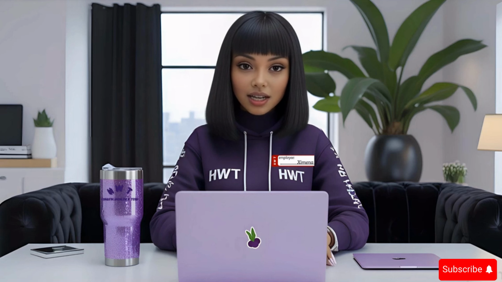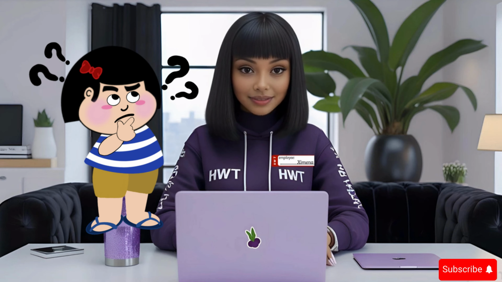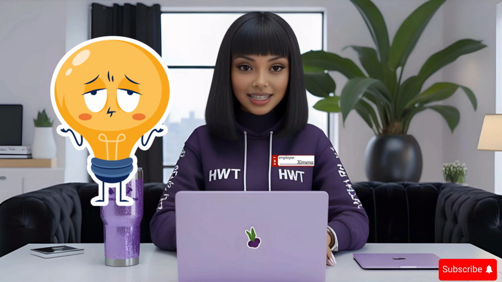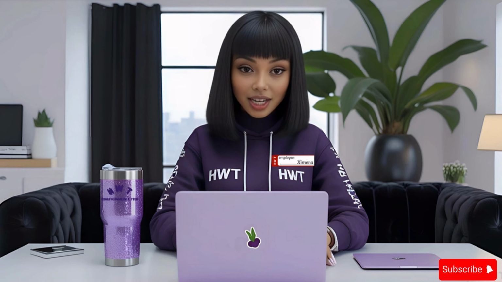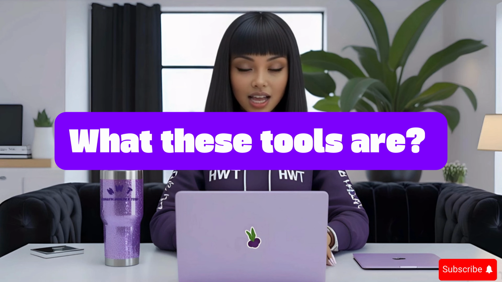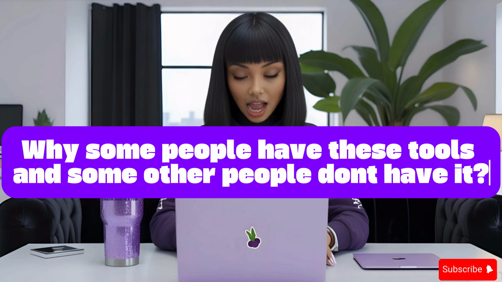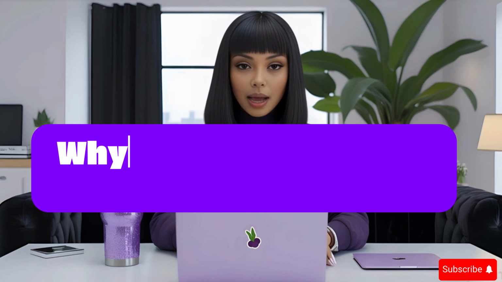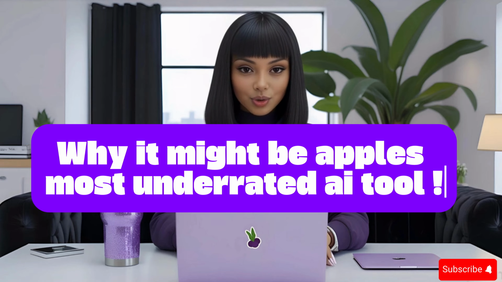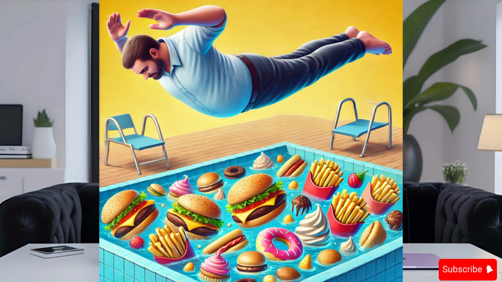Today, I'm going to be talking about the fact that Apple has just dropped some AI tools, but nobody's talking about it. Why? I have no idea, but today we're going to be breaking down what these tools are, how they work, why some people have these tools and why some other people don't have it, and why it might be Apple's most underrated AI tool. Let's dive in. You don't want to miss out.